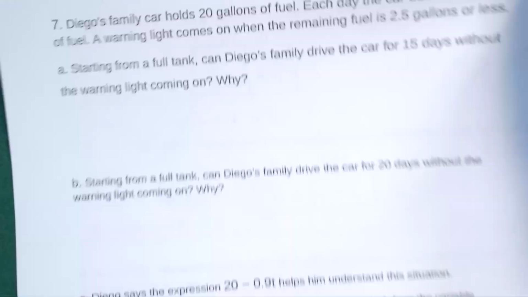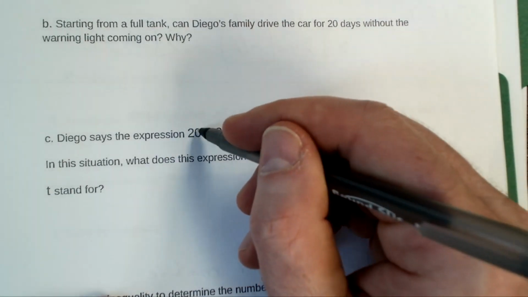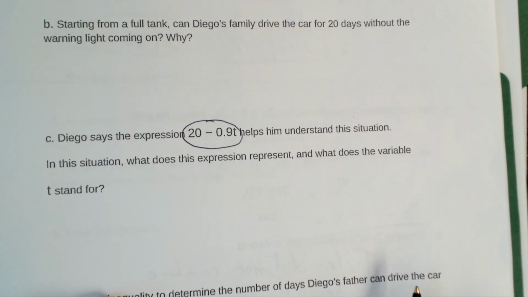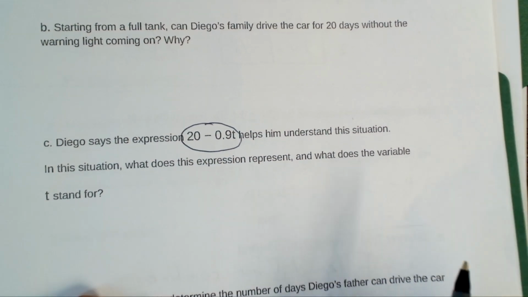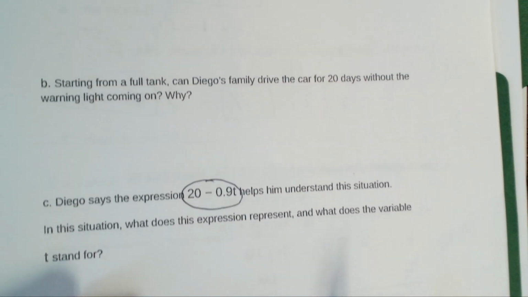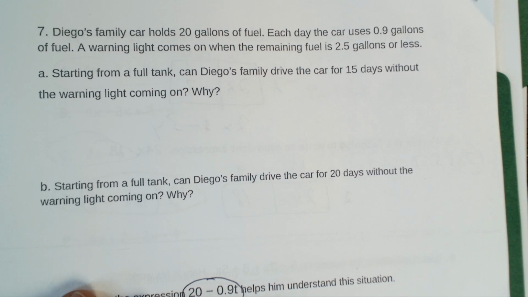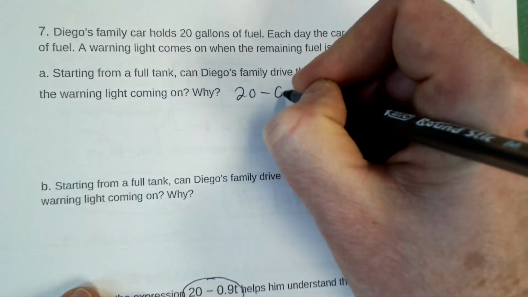On the back page, there is a trick on it. Or a key, there's a hint. And that key and hint is right here. It's this expression. You use this on every one of your problems. So it's given to you. You don't have to do anything else. So it says Diego's family car holds 20 gallons of fuel. Each day the car uses 0.9 gallons of fuel. Okay, so that's where that comes in. 20 minus 0.9.